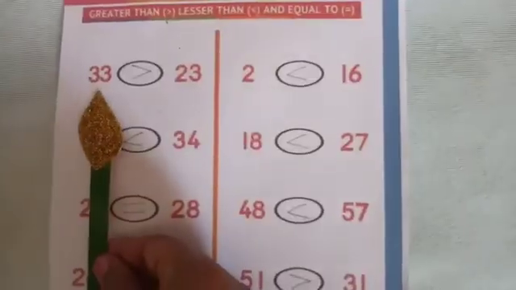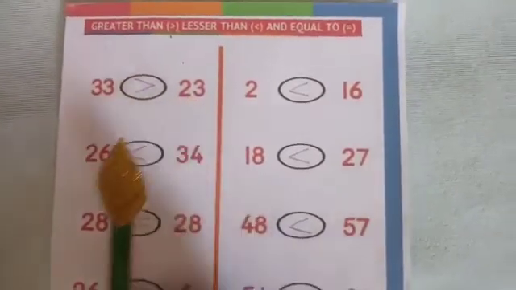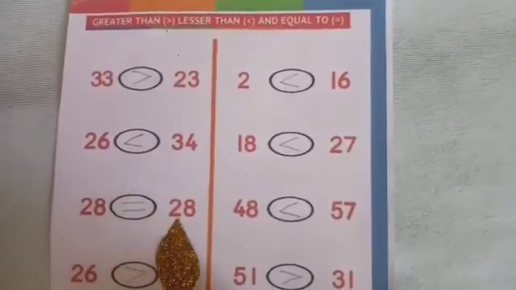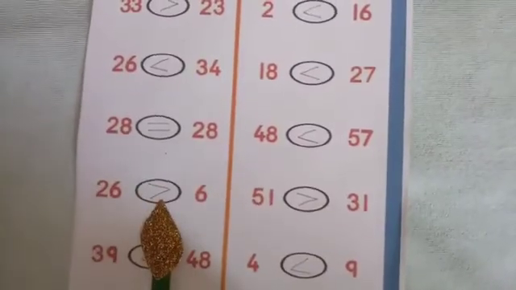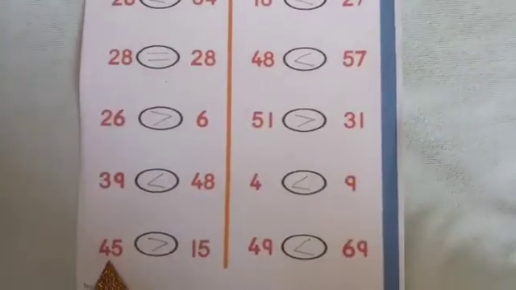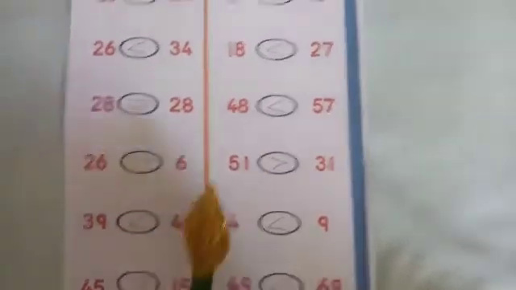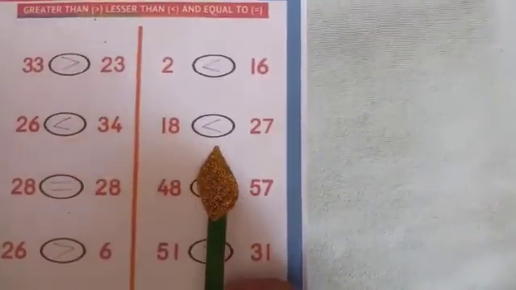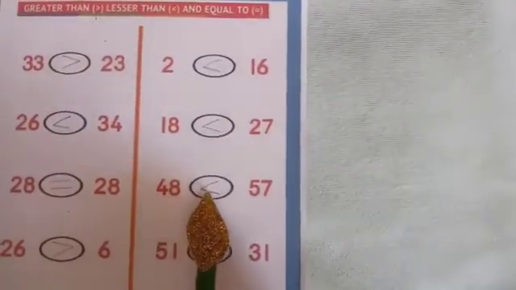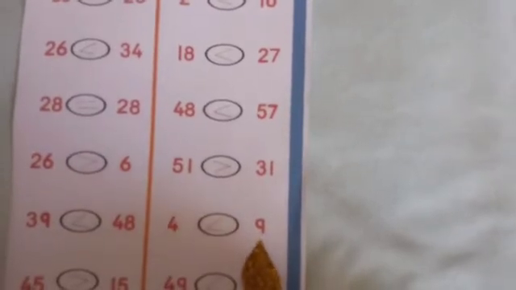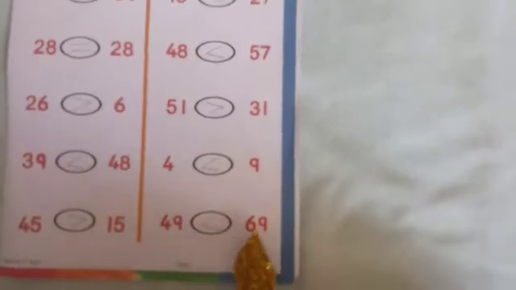So let's read it. 33 greater than 23. 26 less than 34. 28 equal to 28. 26 greater than 6. 39 less than 48. 45 greater than 15. 2 less than 16. 18 less than 27. 48 less than 57. 51 greater than 31. 4 less than 9. And 49 less than 69.